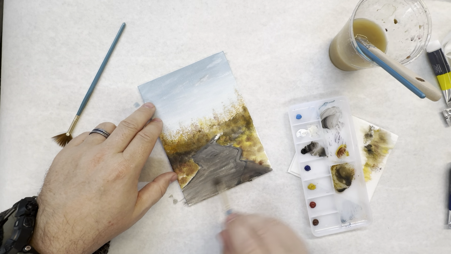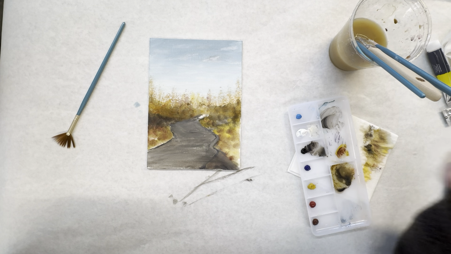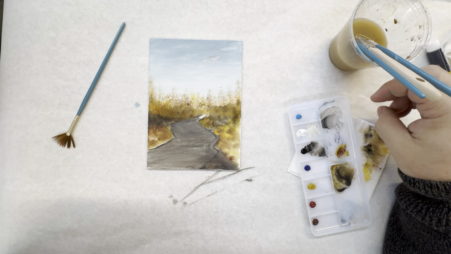I'm just going back and forth, and I like to go side to side on these, because what happens then is you're just going with the flow of the river.